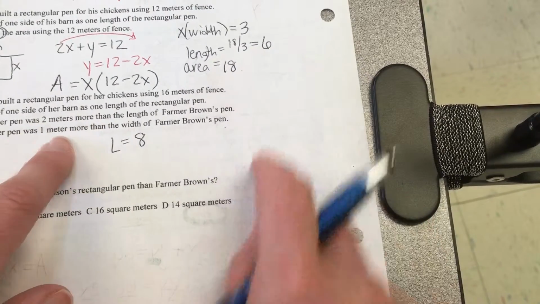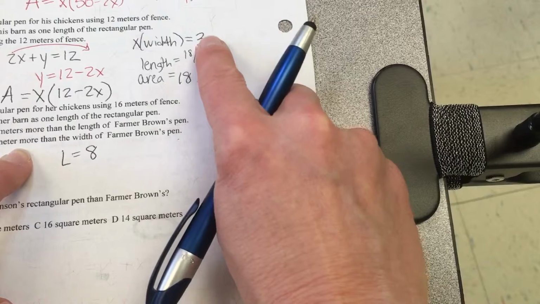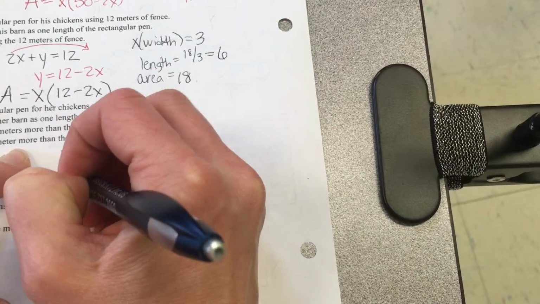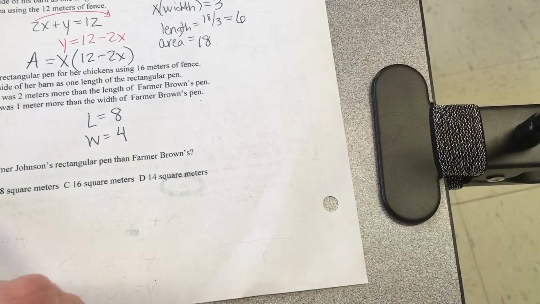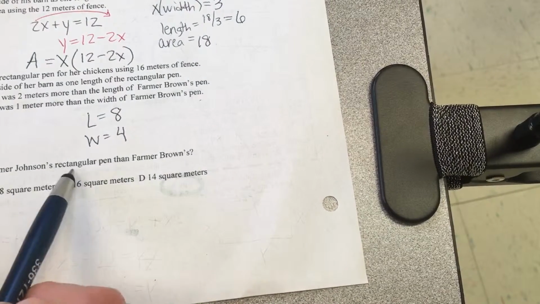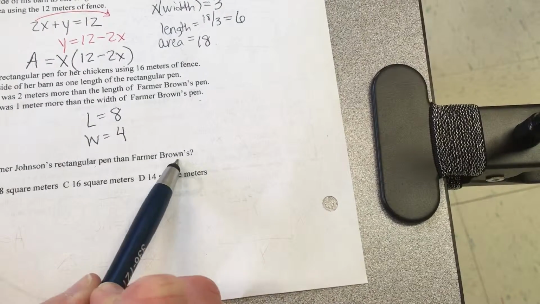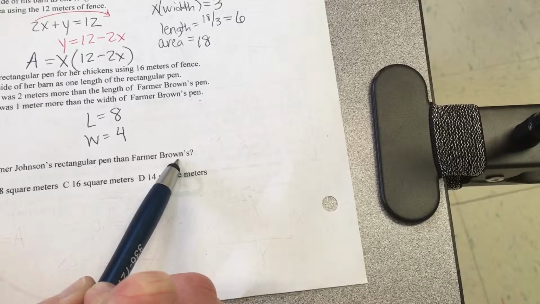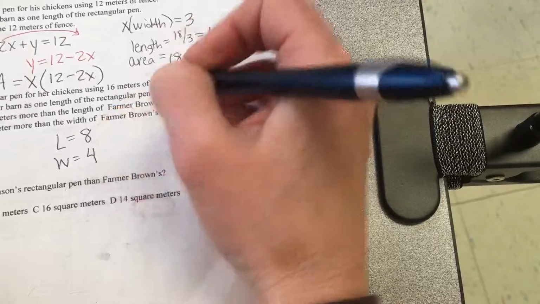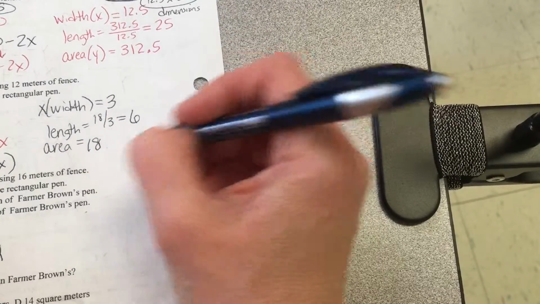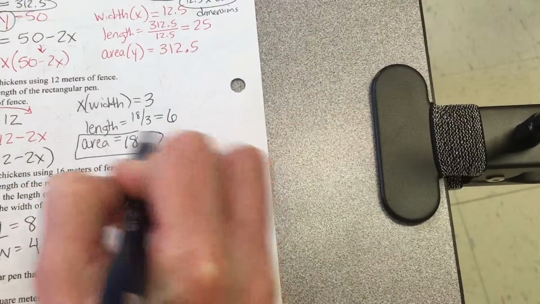The width is 1 meter more. What's the width up here? 3. What's 1 more than that? 4. Okay? How much larger is Farmer Johnson's rectangular pen than Farmer Brown's? What 2 numbers do you think we have to compare? The areas. Very good. What's the area of this one up here? 18.